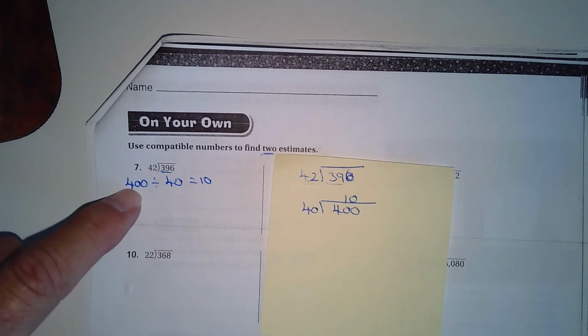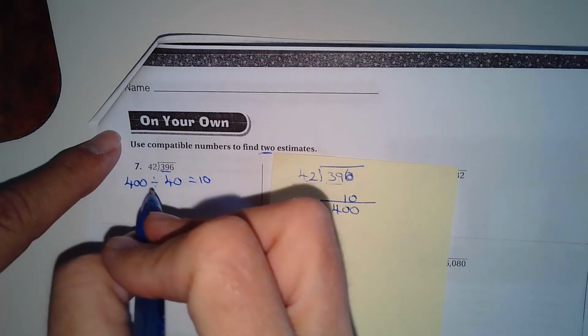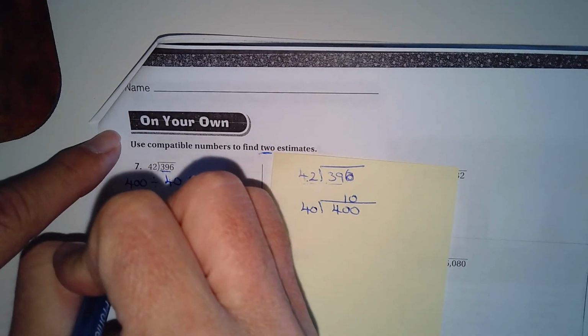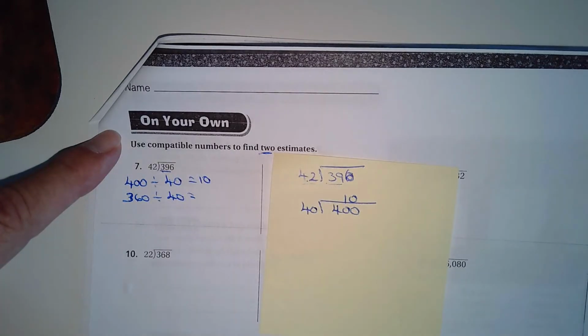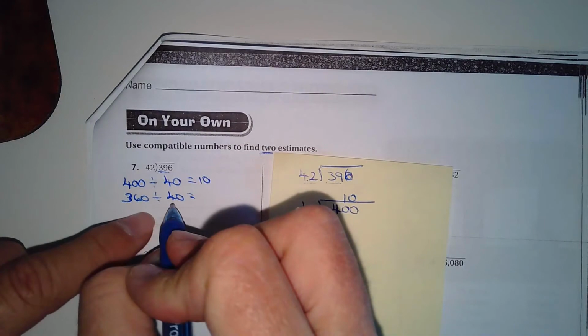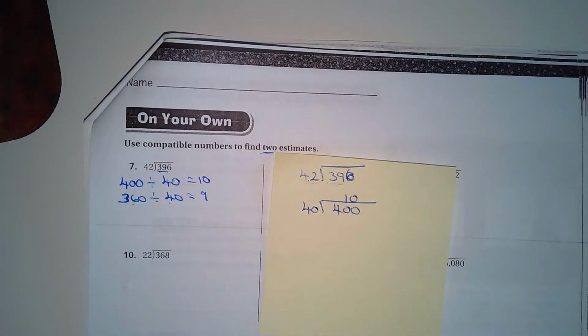We could do 360. Right? So how about 360 divided by 40? What's that equal? How many times does 4 go into 36? 9. Yeah. Okay.